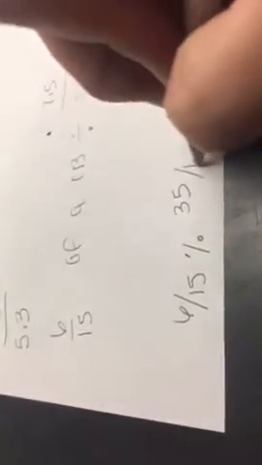So if you think about it even deeper, we had 6/15 divided by 35/15. So that is our new problem with the same common denominators.